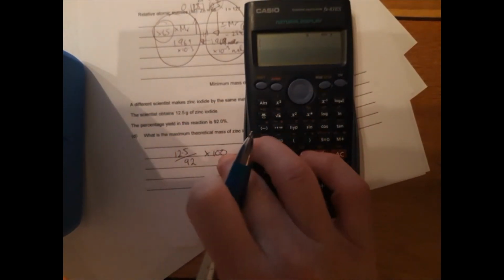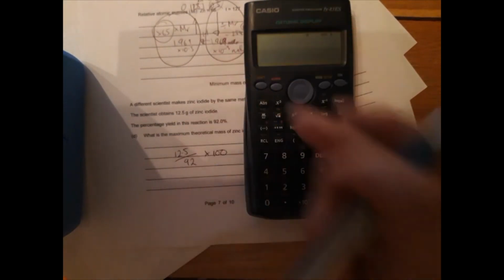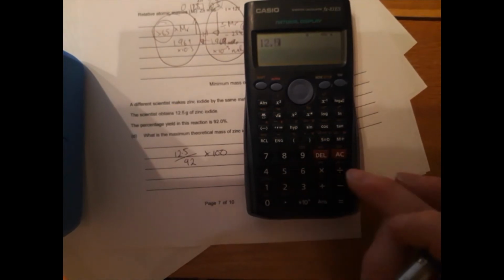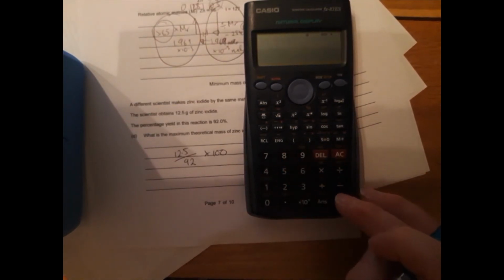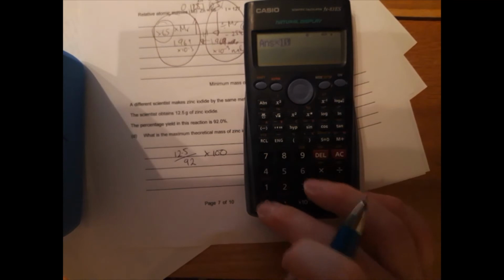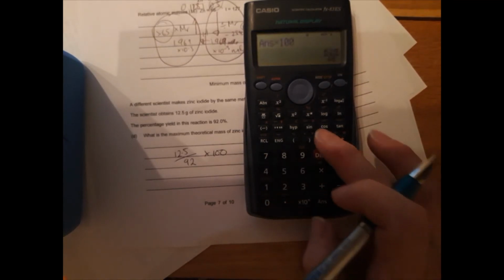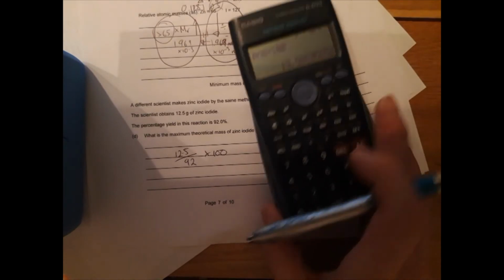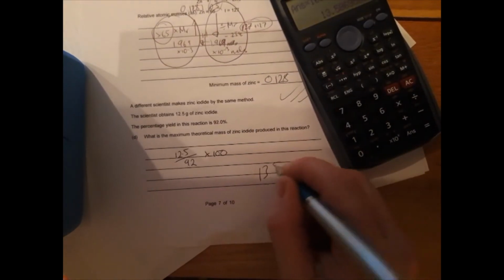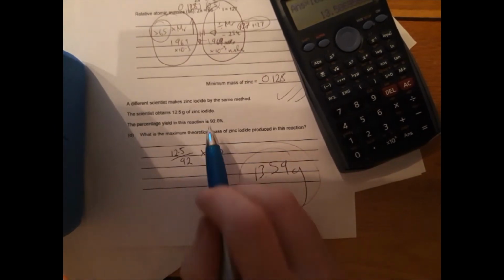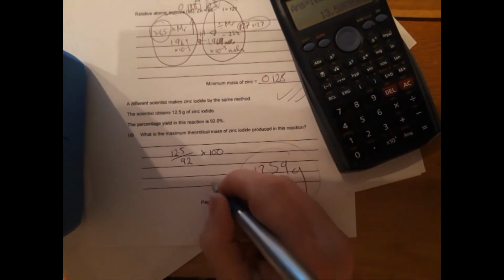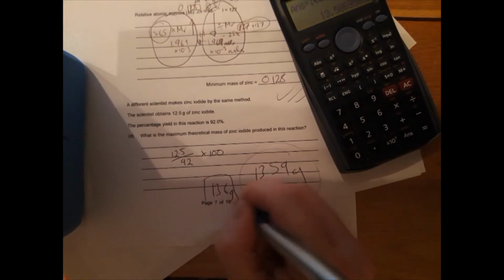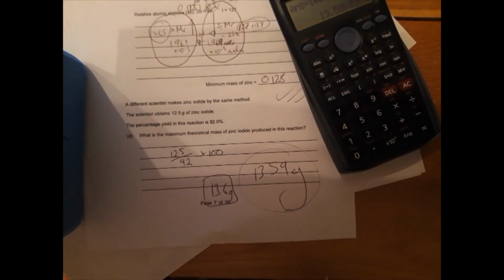Dividing by one number and timesing by a bigger number will definitely increase. 12.5 divided by 92 times 100 equals 13.59. So everything here is 3 sig figs, so I'm going to do 13.6 grams, and I'll put a box around that for the examiner.